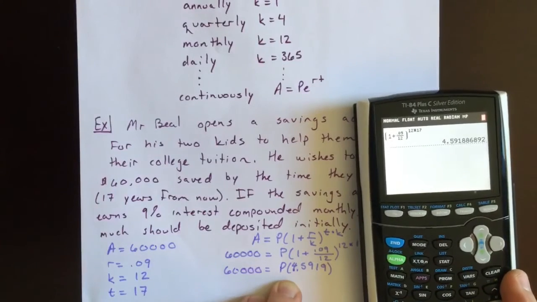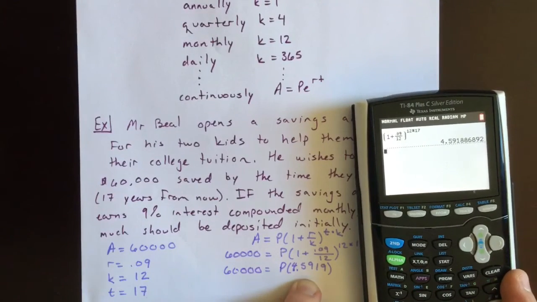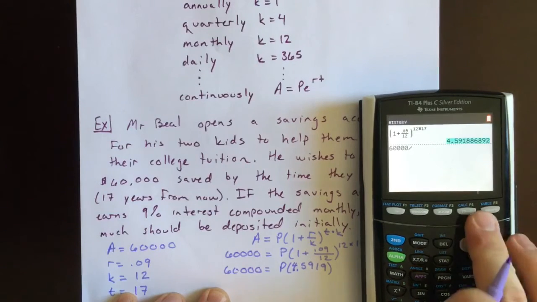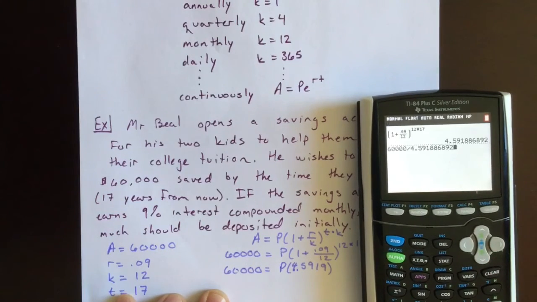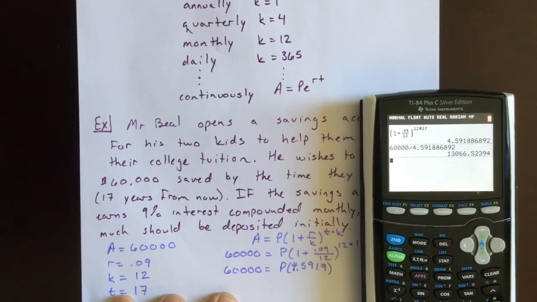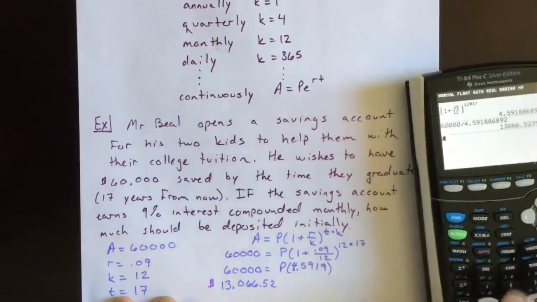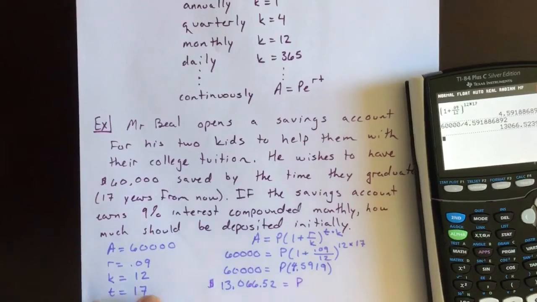Okay, so I just want P, so I divide by this value. And we find that we get $13,066.52. All right, and that's it.